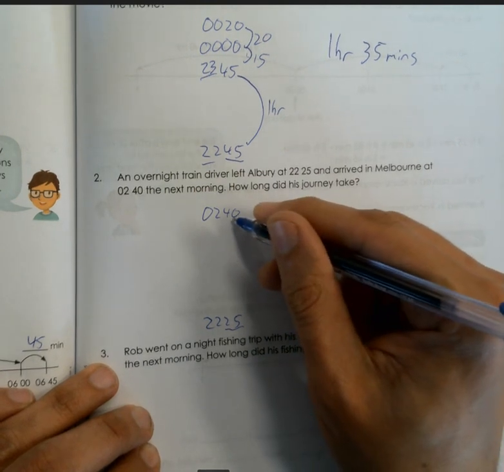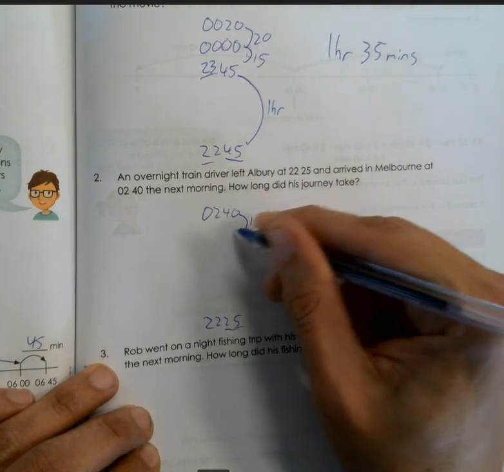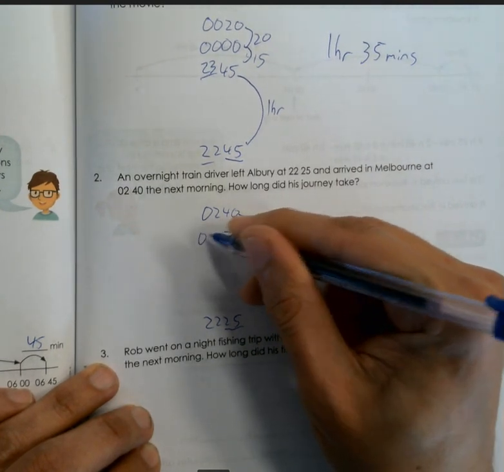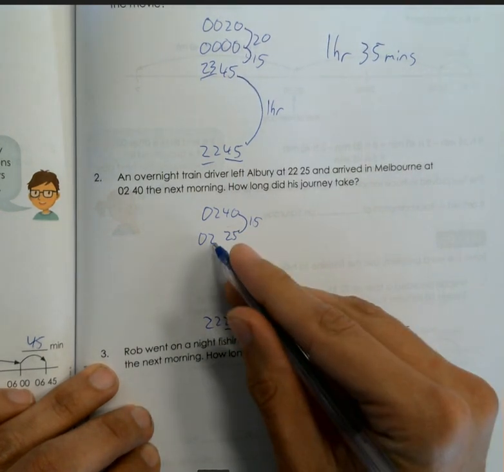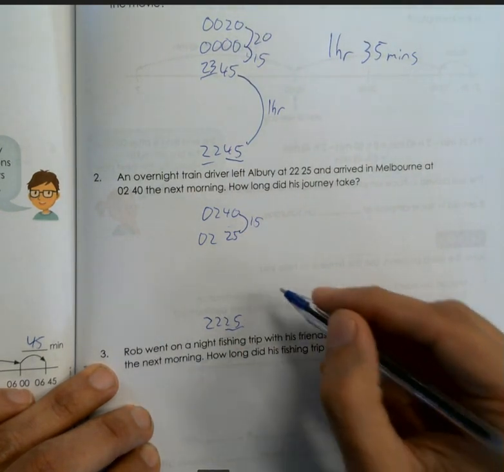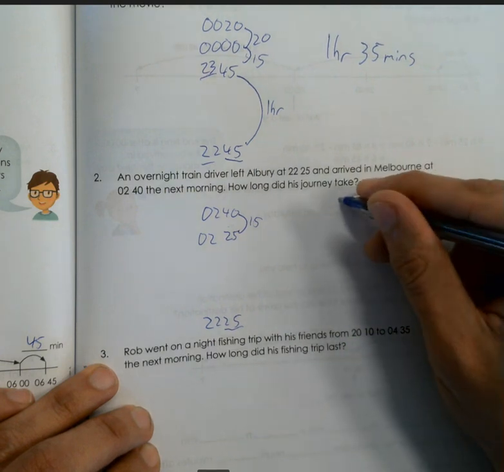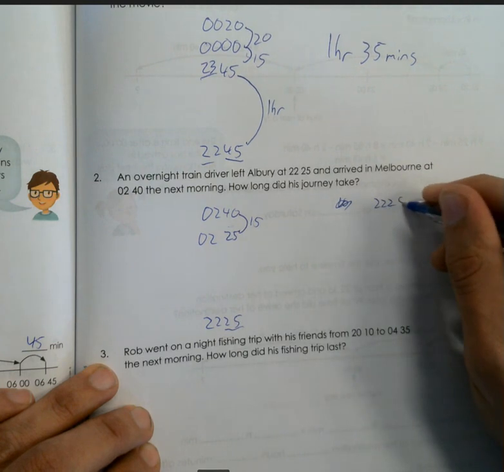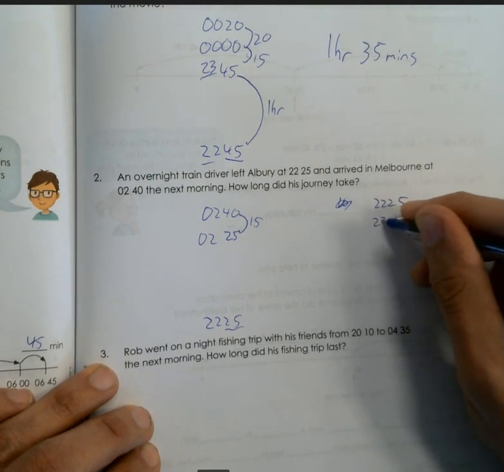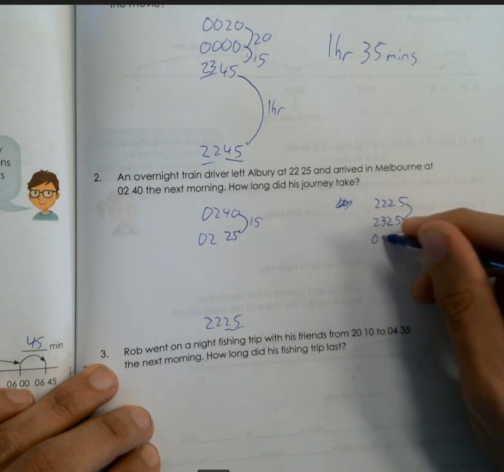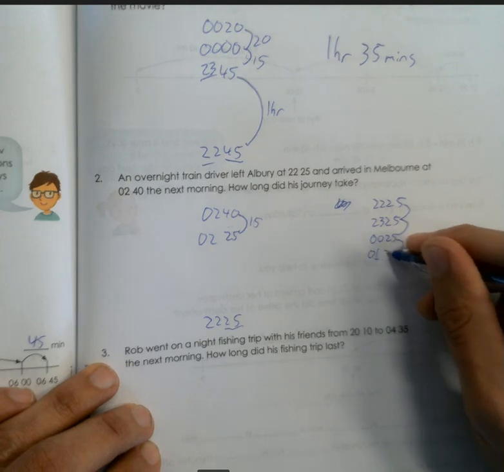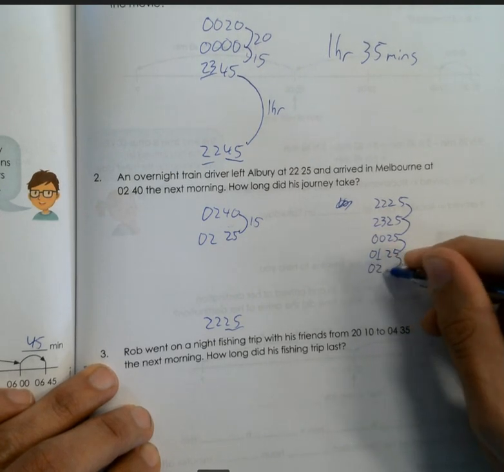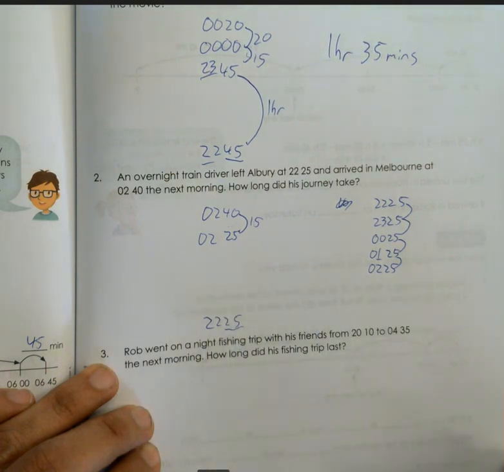So I've got to take 15 to get to 25, and that will be 2:25. And then from 10 at night to 2 in the morning, you can count it up by lots if you wish. So actually, I'll just leave it how it is. 22:25. If I add an hour, it'll be 23:25. Add another hour, be 25 past midnight. Add another hour, the hour goes up by 1. Add another hour, it goes up again to where we need it to be, the 2:25.